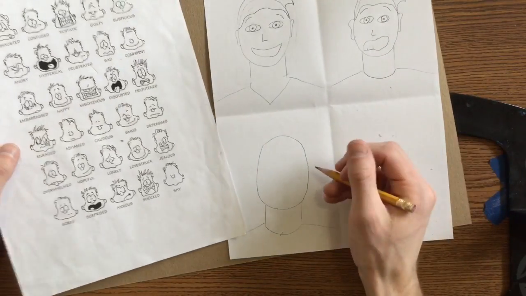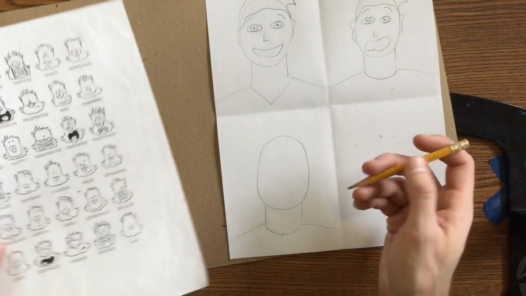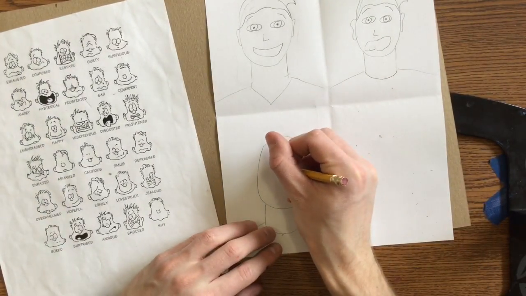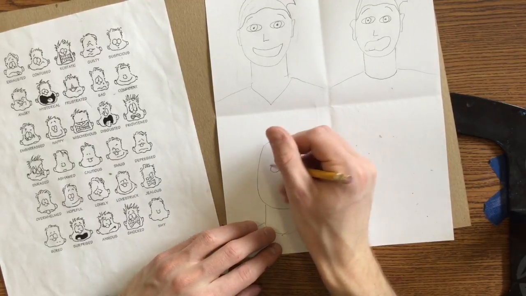All right. Sometimes they have one eye that's bigger than the other. You can do that if you want. So I'm actually going to give myself kind of a smaller circle eye and then a big eye like this.